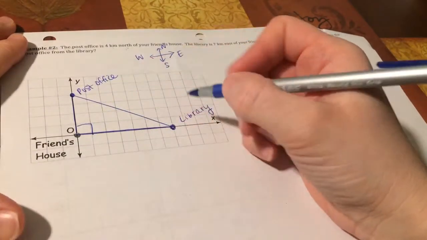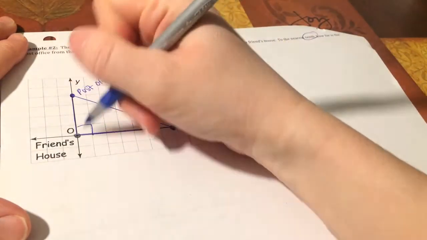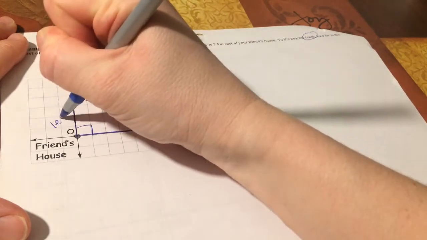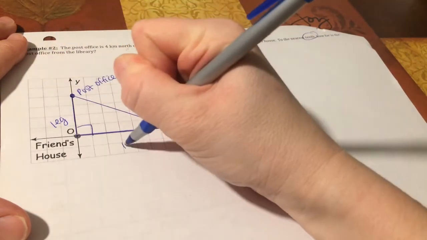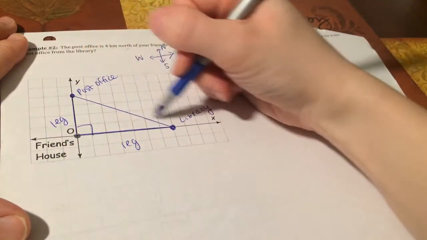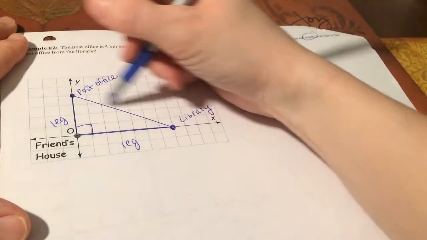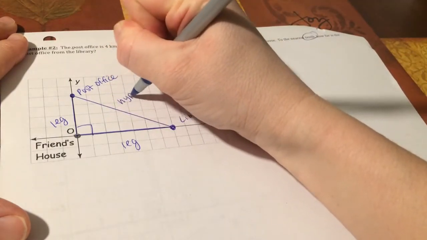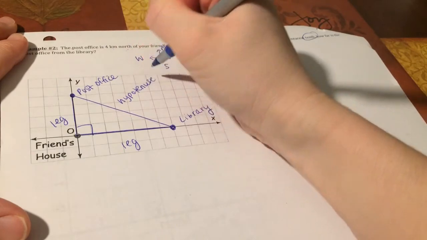In a right triangle, the 2 sides adjacent to the right angle are legs. This is a leg, this is a leg. And this side, which is what we're looking for, the distance between the post office and library, is opposite the right angle, so that's the hypotenuse.